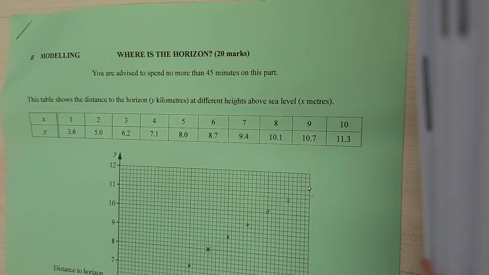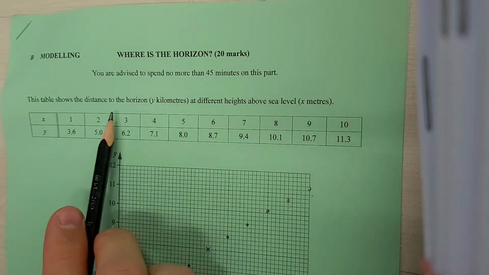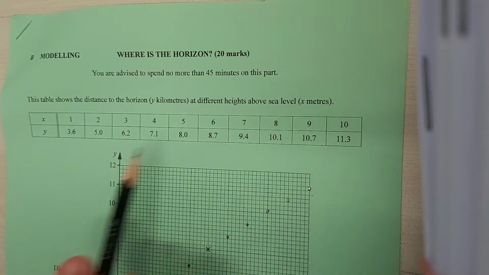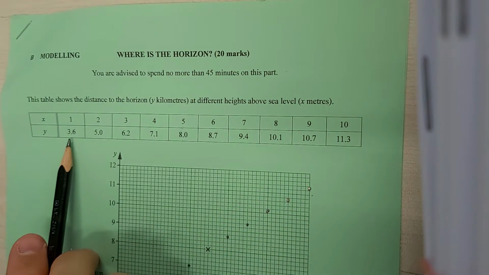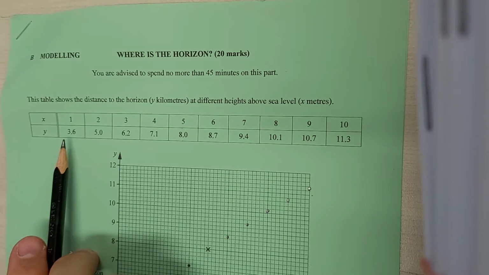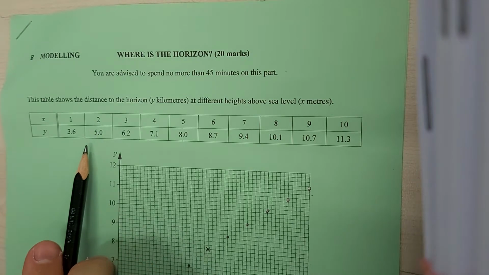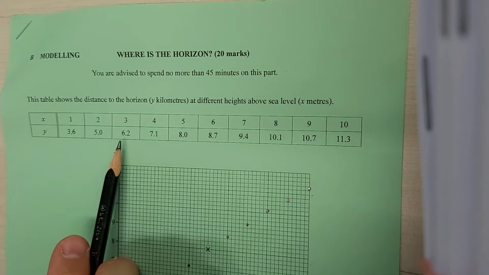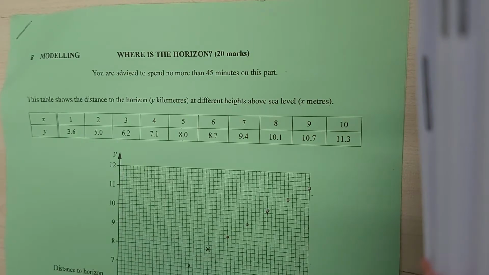This task is about the relationship between the distance to the horizon, y kilometers, and the different heights above sea level, in meters. If you're 1 meter above sea level, you are 3.6 kilometers from the horizon. Imagine yourself standing and looking at the horizon off in the distance, maybe looking at a sunset or a sunrise. If you're 2 meters above sea level, you're 5 kilometers straight line distance away from that horizon. 3 meters above sea level means 6.2 kilometers from that horizon.